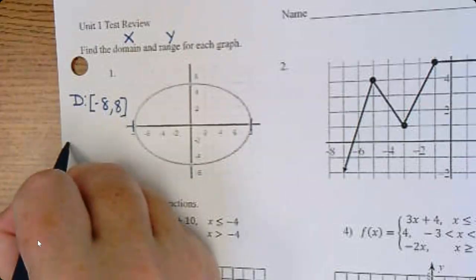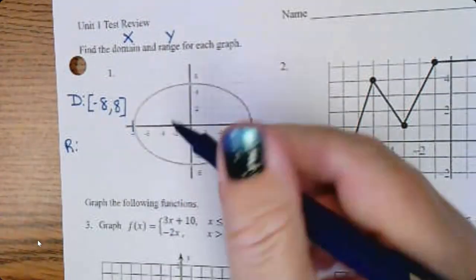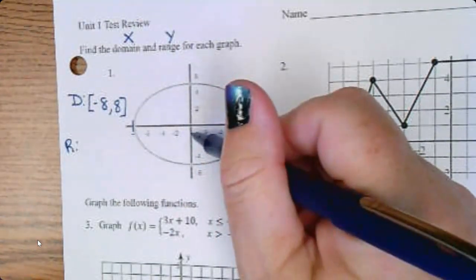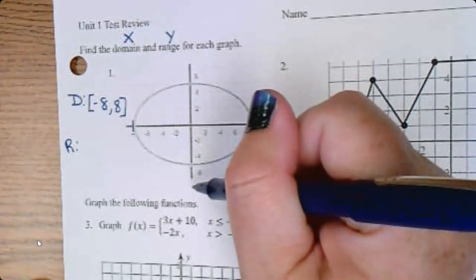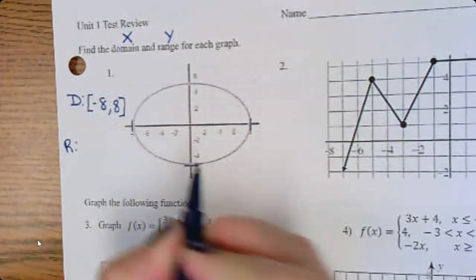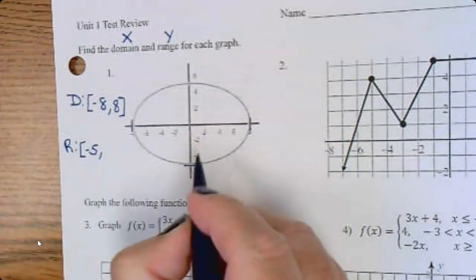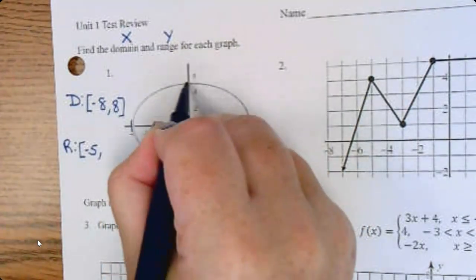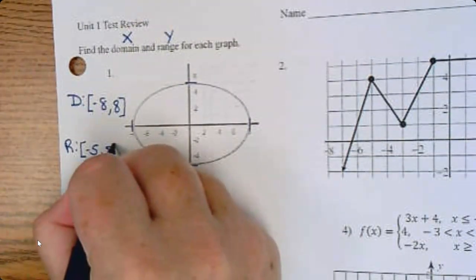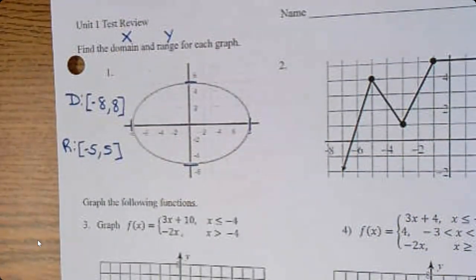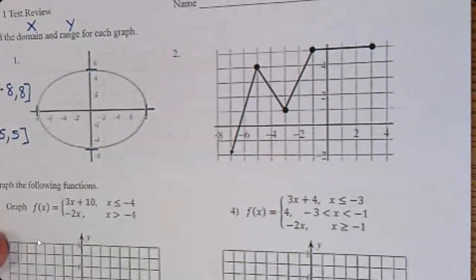Now, range. How low or how much of the negative y's do we cover? And we stop right here, and that looks to be about negative 5. And then we're going to go all the way up here to positive 5. Okay. So a nice little contained graph. Okay, so now let's go to number 2.